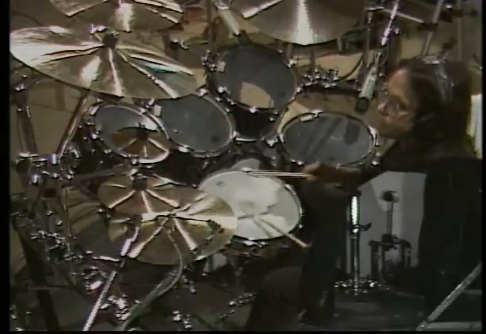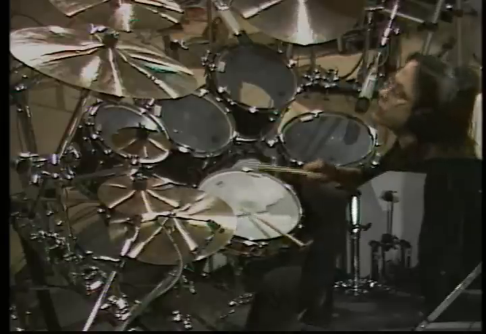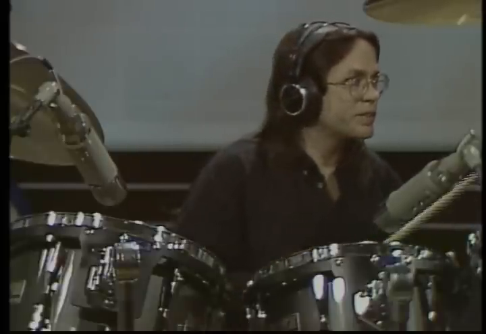1, 1, 1. Now I'm going to add the backbeat on the third beat on the snare drum, and I'm going to ghost the second note of the third triplet. Something like this.